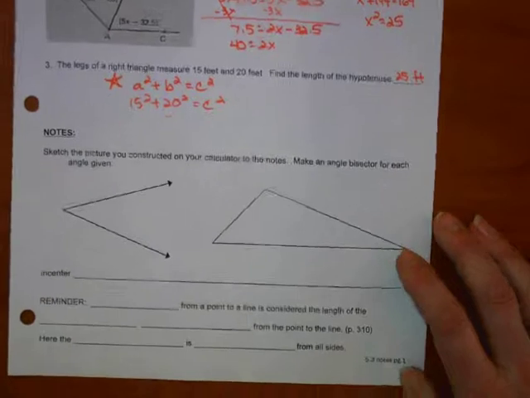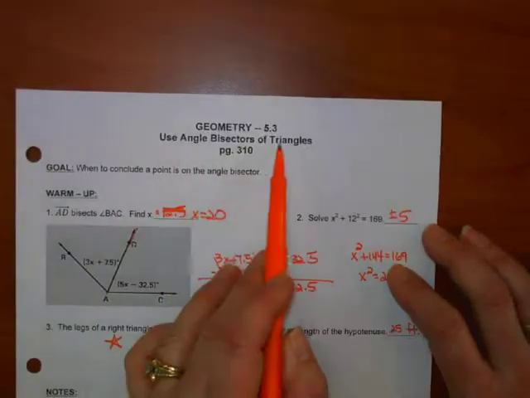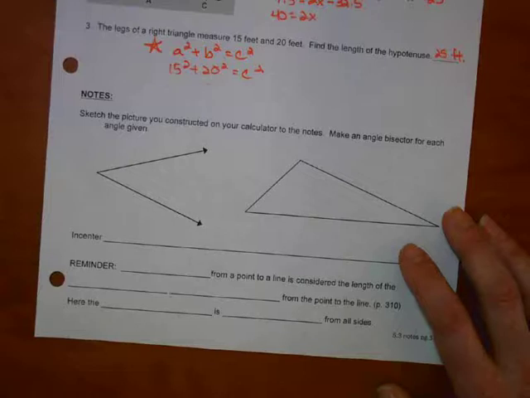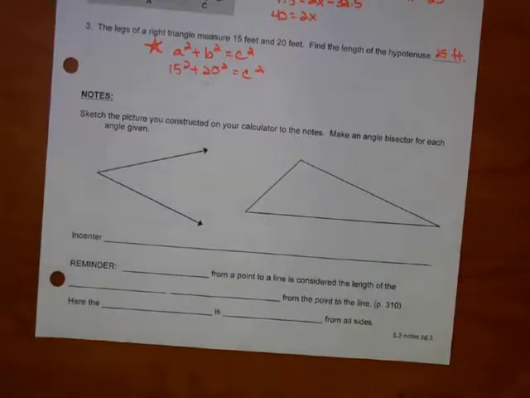Okay, so down here, you have to remember for this section, because it's using angle bisectors of triangles, you have to remember how to do an angle bisector. How many people remember? Yeah? Okay, I can show you real quick. What do you think the first thing is? Use a compass. Right on. To do what?